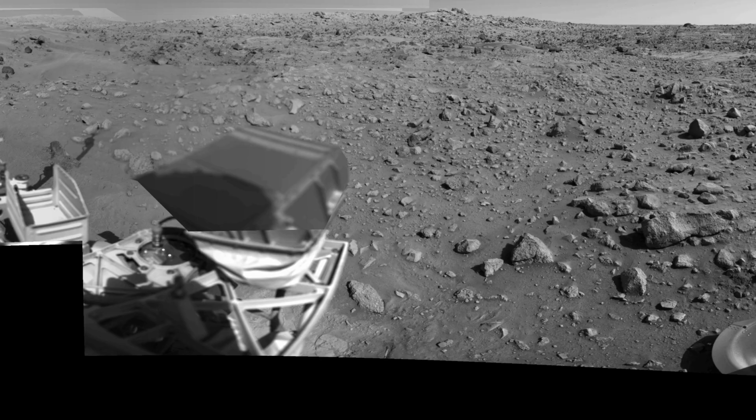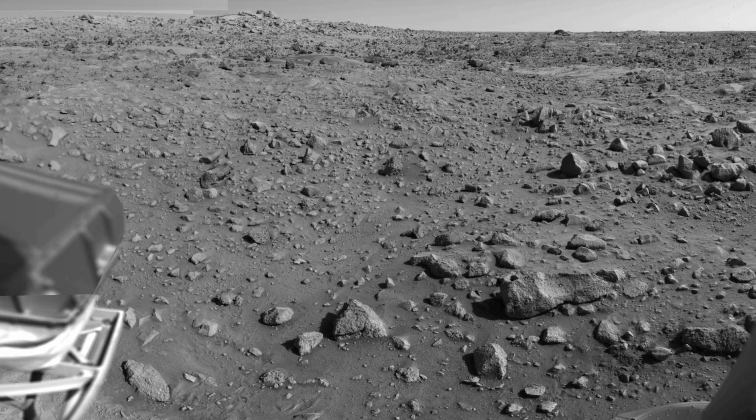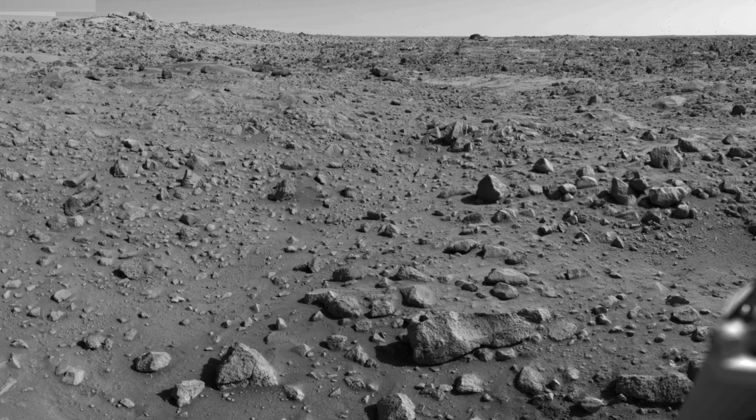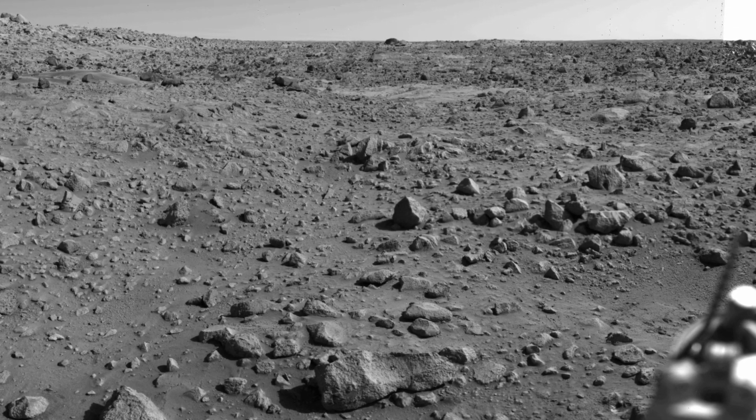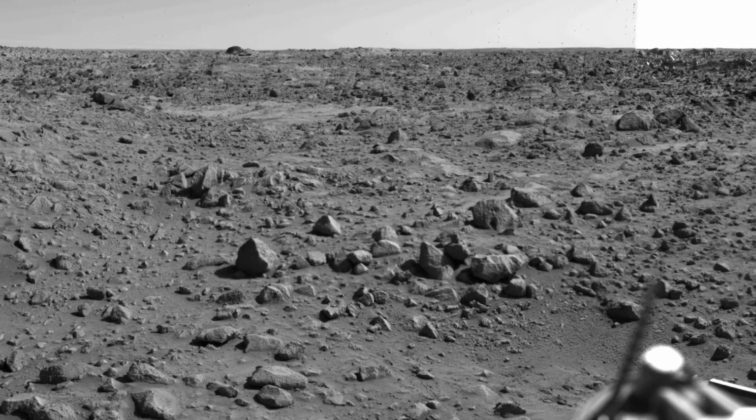And the Viking spacecraft worked fantastically. They were able to take an image and they saw that, hey, it's pretty rocky around here, but it was kind of sort of what they expected, so they were pretty good with that. The Viking 2 mission had a similar process.